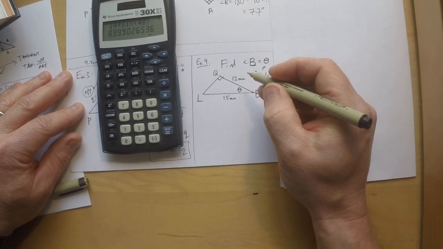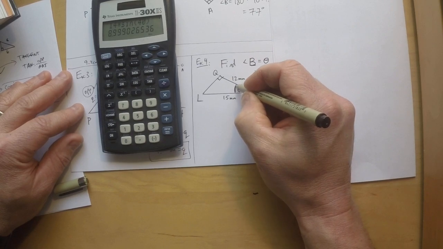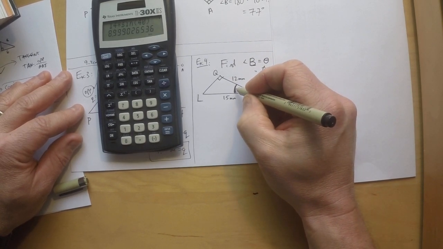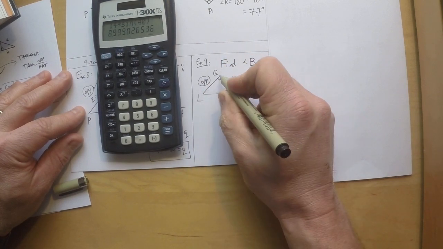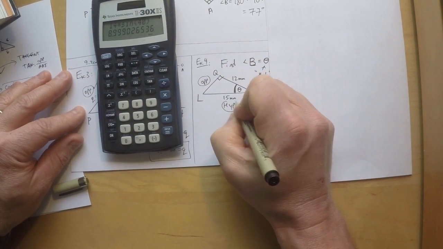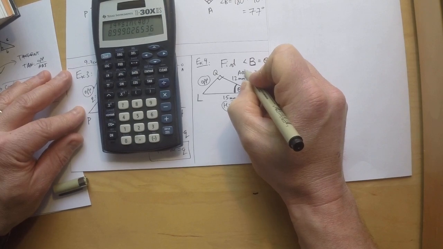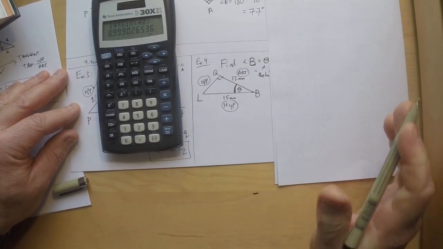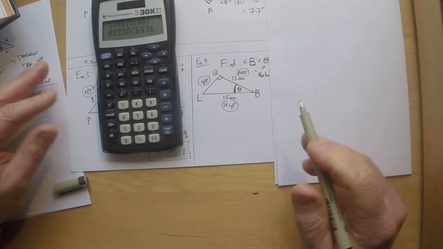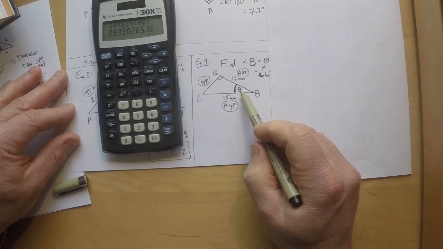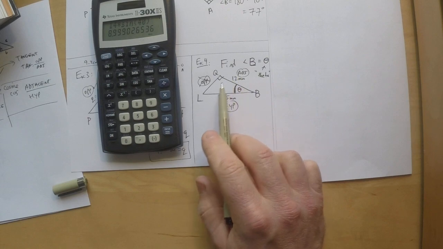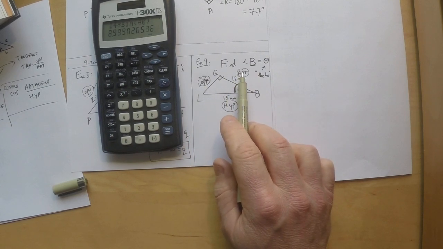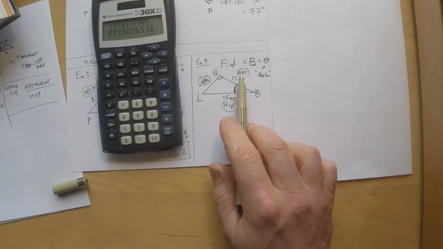So then I would label the sides. Sitting at the angle, I would then label the sides. So this side would be the opposite. This side would be the hypotenuse. And this side would then be the adjacent. I would then look at the picture and say what I want. So I don't care about these two. I don't care about this side. I want the adjacent and hypotenuse being involved.